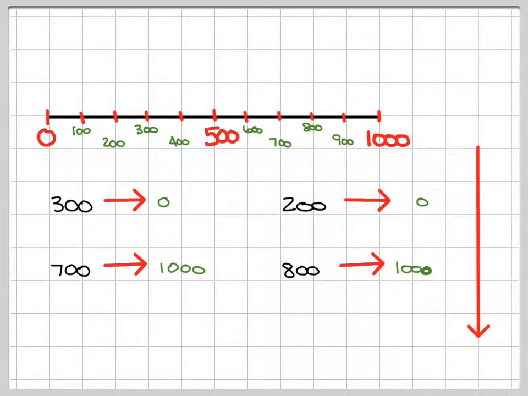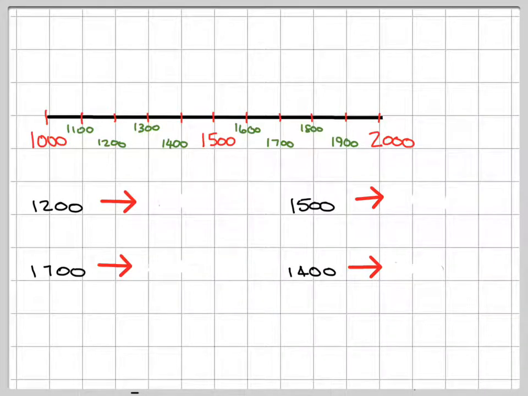Let's look at the next screen. Now we have, once again, 1,000 digits. We are going from 1,000 to 2,000, and we've got everything going up in units of 100 until we get to 2,000. We all know how to count from 1,000 to 2,000. So the important bit to notice is that you have 1,000 digits on this number line, and we're either going to round down to 1,000 or up to 2,000.